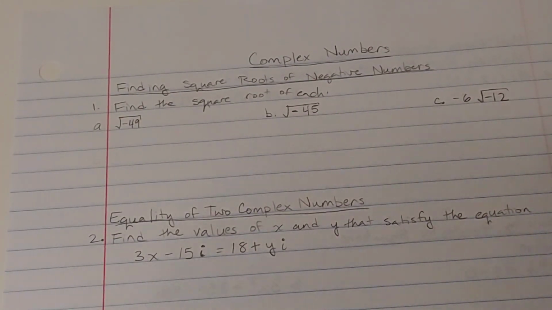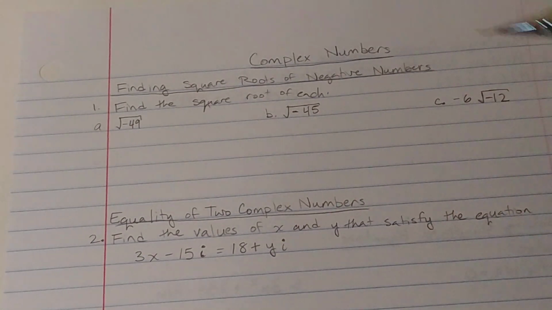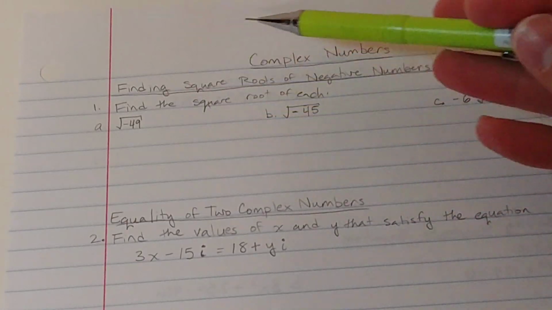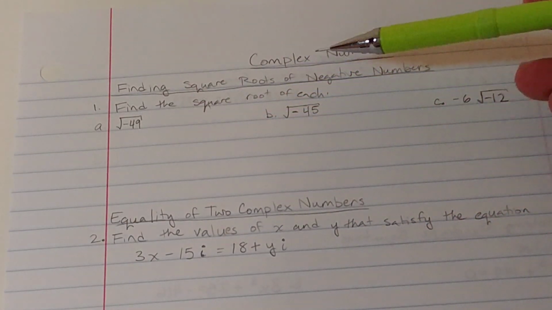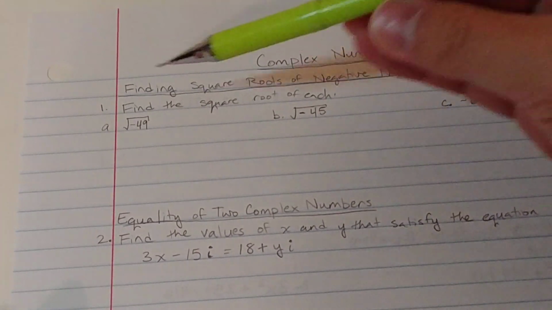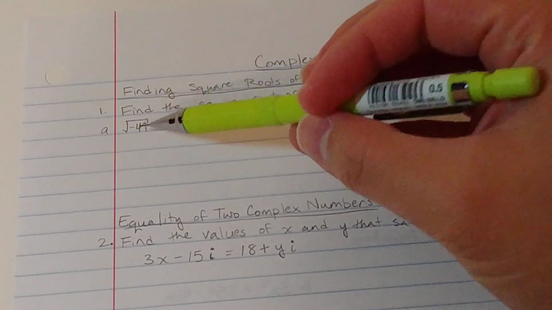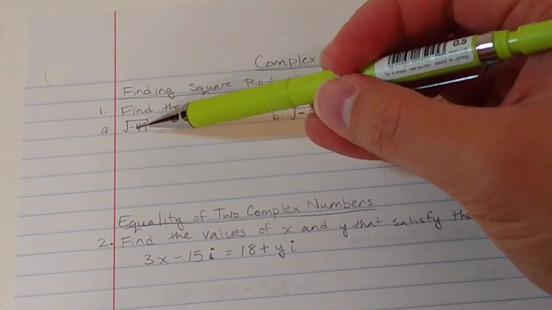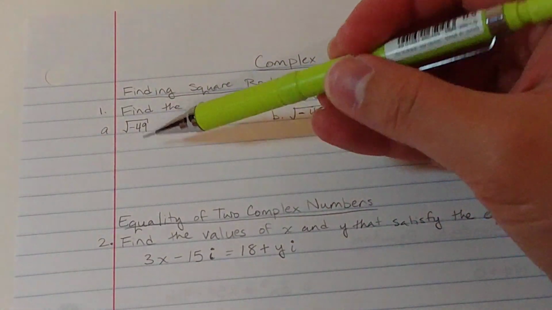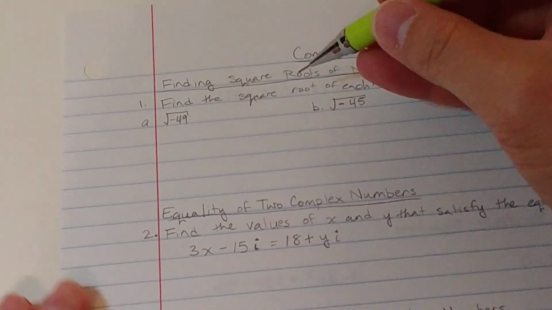Alright, so today we're going to look at complex numbers. Don't worry, it's not too complex. So first one, finding square roots of negative numbers. So number one, find the square root of each. So we have the square root of negative 49. So watch how we do this one.